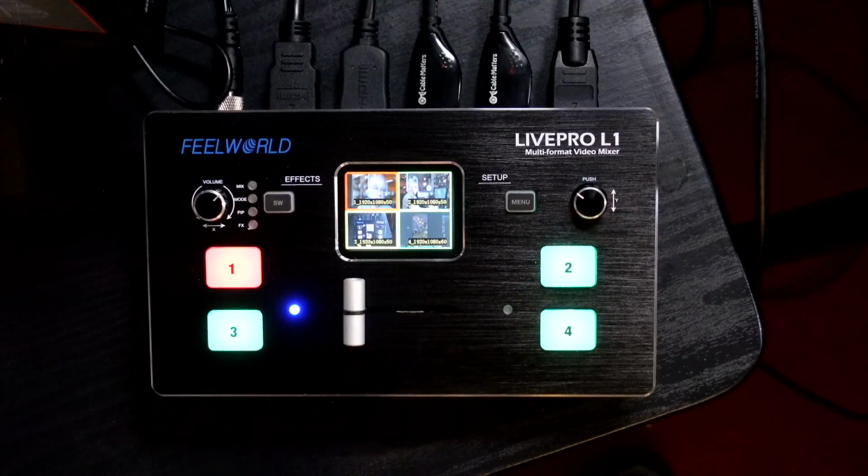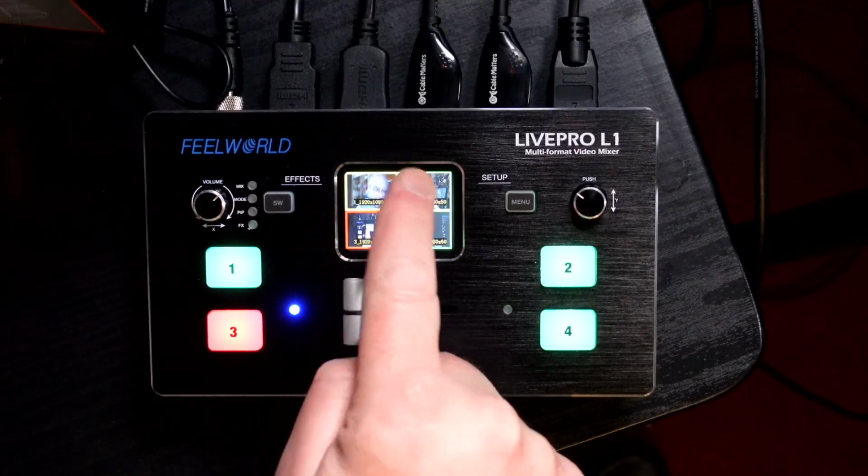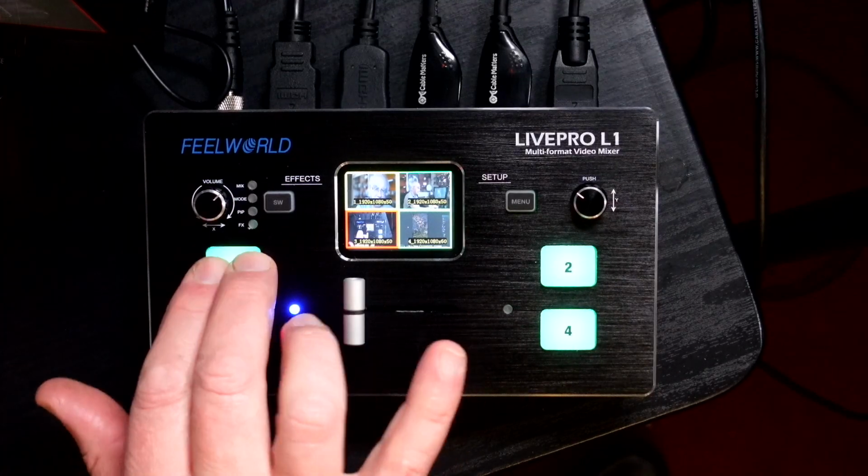Now, I'm actually recording this video using my FieldWorld Live Pro 1 mixer, and it's a live streaming mixer, but it's also a 4-channel HDMI HD vision mixer. So I'm using that today because I can, I guess. And what I've got today, just so, a lot of people ask me, what kit do I use? So the mixer I'm using is this FieldWorld one. I've got 4 channels. You can see the 4 channels there that are going into it.